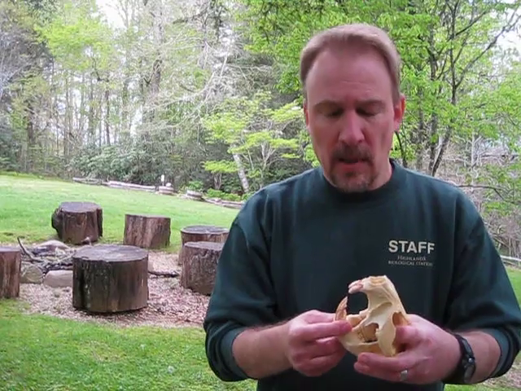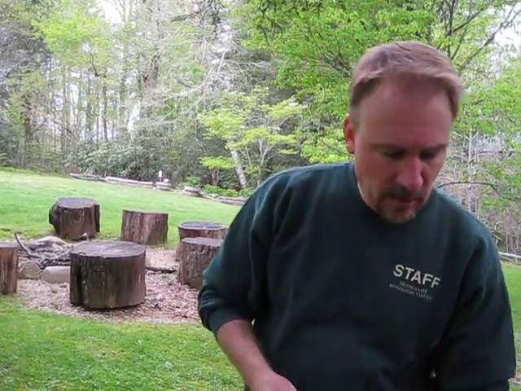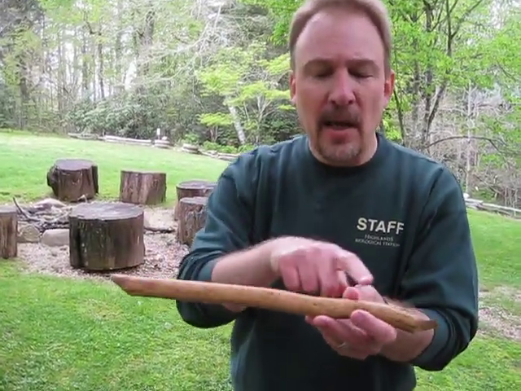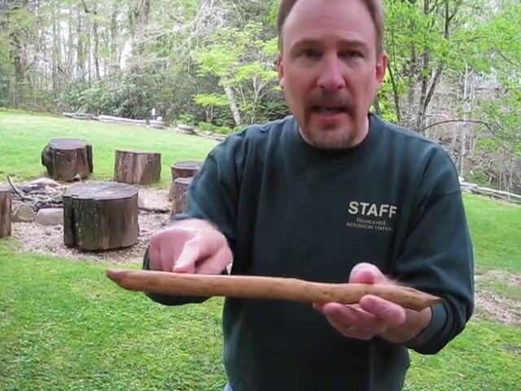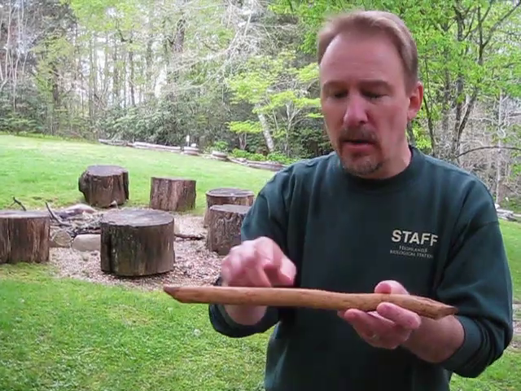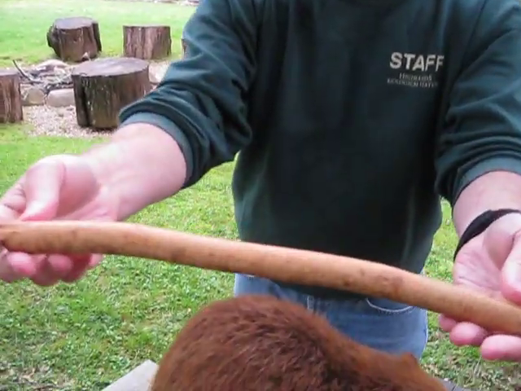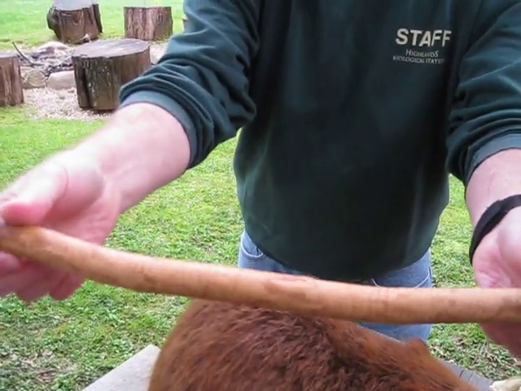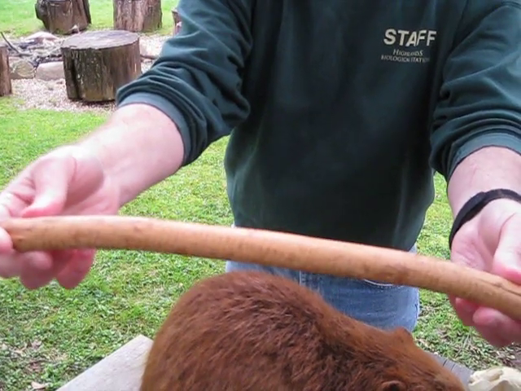trees. They chew down trees in part to eat it. But they don't eat the whole stick like a carrot. Instead, they strip off the bark and eat the cambium layer, which is that juicy part underneath the bark. If you look at this stick, you can see all the teeth marks where a beaver has chewed on the tree.